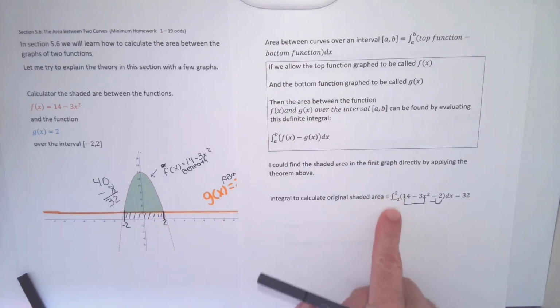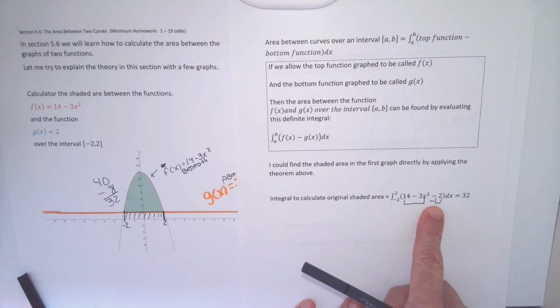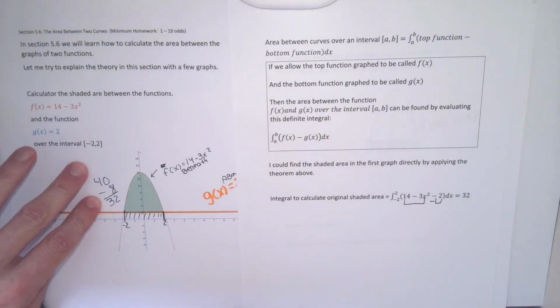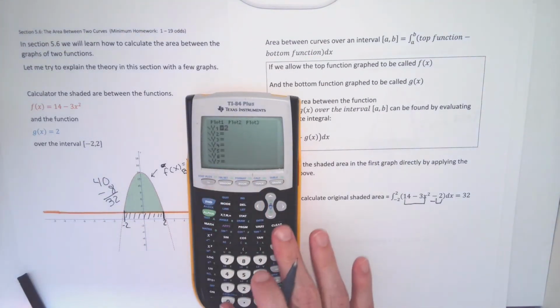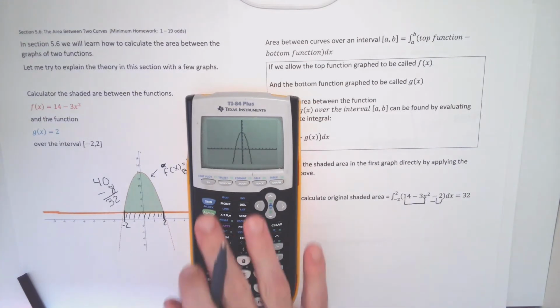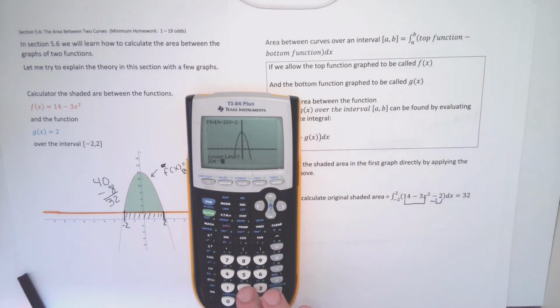I'm going to integrate over the same -2 to 2, the top function in the picture minus the bottom function in the picture. This is finding the area all the way down. This is subtracting out the excess area. Let me show you that this will give me that same 32 that I got when I calculated the area separately. So y equals, clear, 14 minus 3x squared minus 2. And integrate. Second calc, go down to option 7, lower limit -2, upper limit 2. Bam, the area is 32 in one computation.